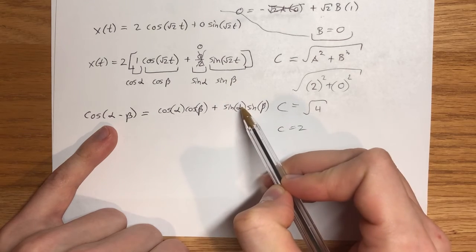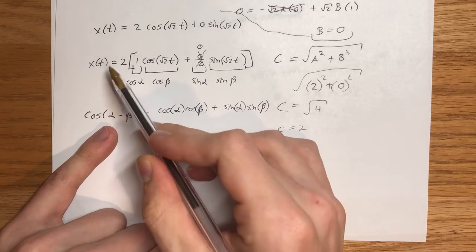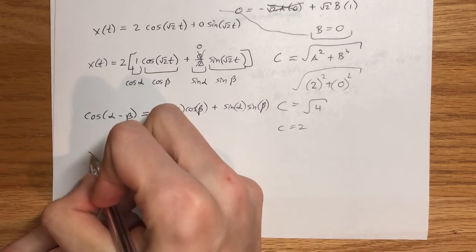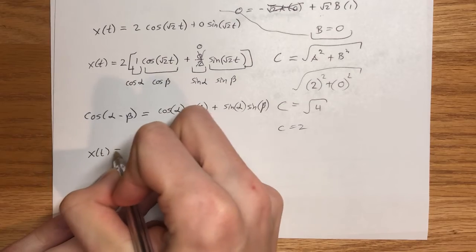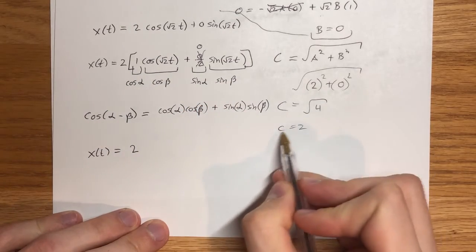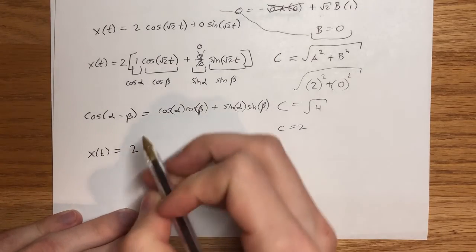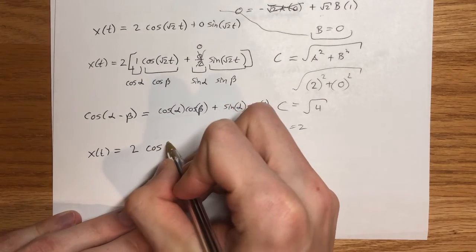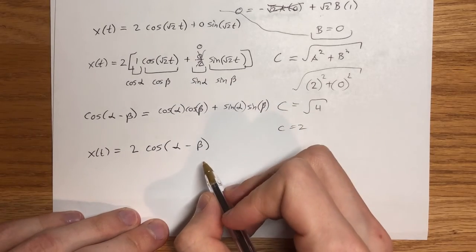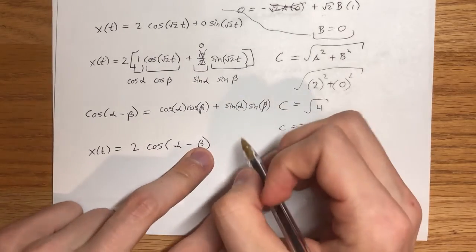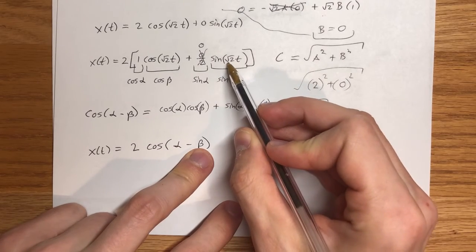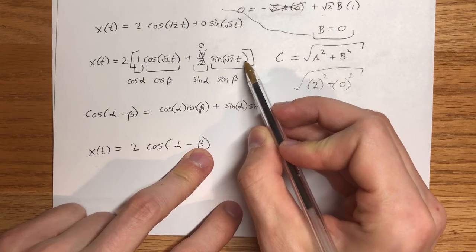Okay, so since x of t is equal to 2 times cosine alpha cosine beta plus sine alpha sine beta, I'm going to rewrite it so that x of t is equal to this format instead. So we get x of t is equal to 2, which was our c value, then cosine of alpha minus beta. For beta, we already know this one because we have cosine of beta and sine of beta. So beta is the square root of 2t.